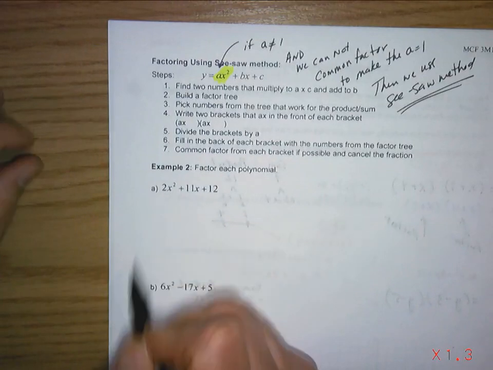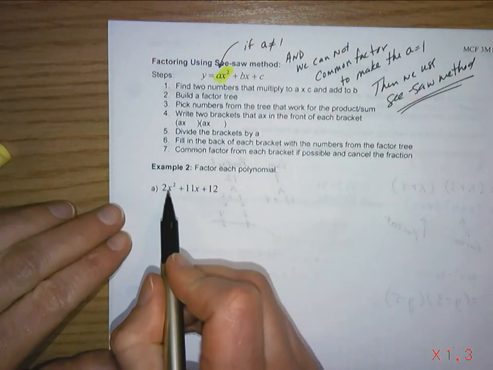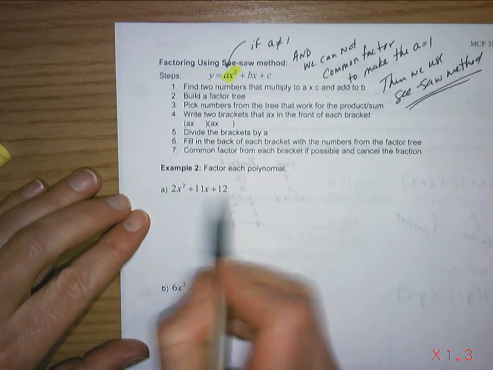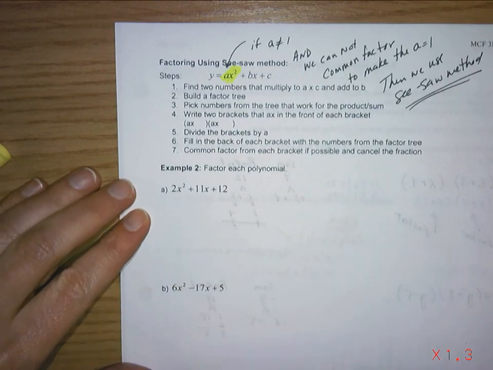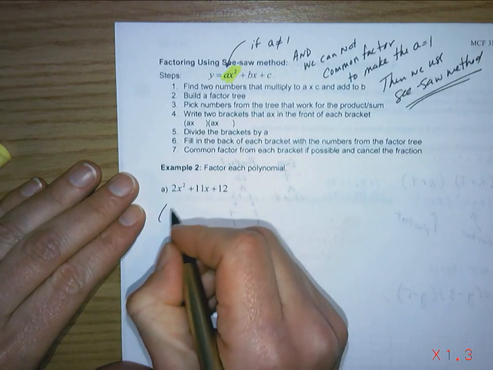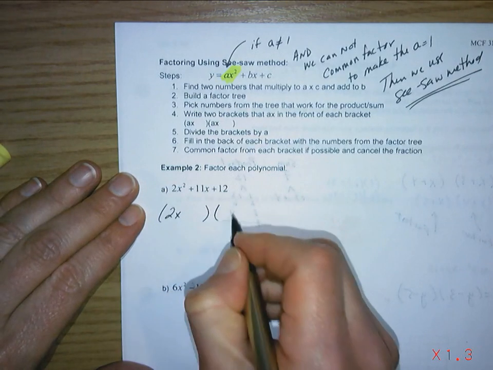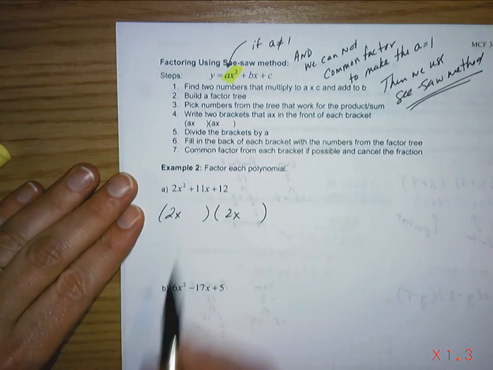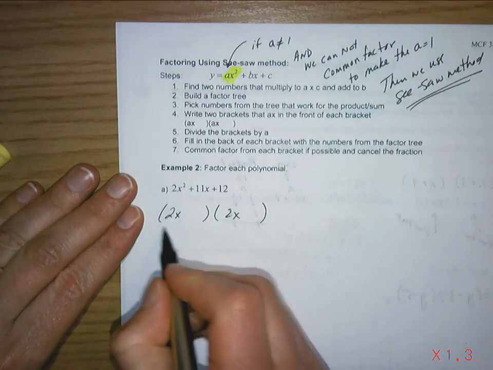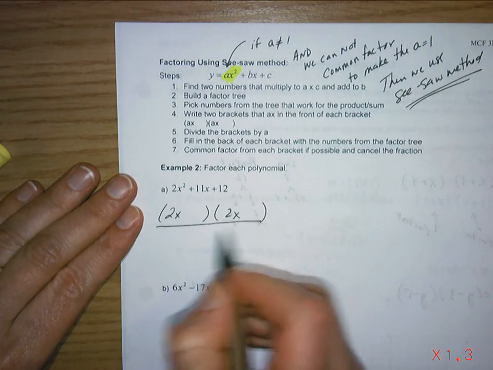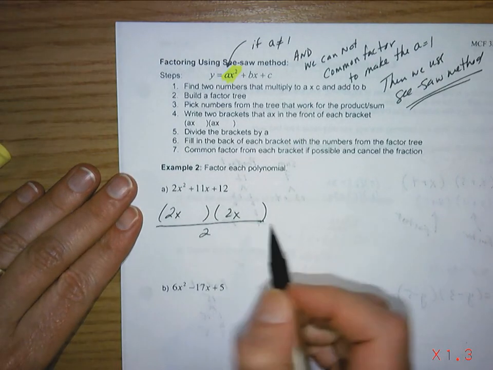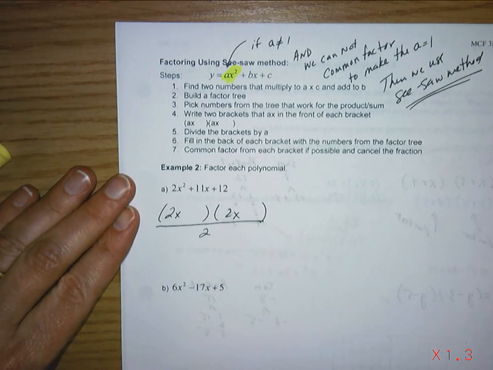I've got a 2 in front of here. It's not a 1. And notice I can't divide 11 by 2 evenly. So that's no good. I can't common factor that out. So I need a new method. The new method that we talked about was to put a 2x and a 2x in front. So this 2 goes here and this 2 goes here. The problem is when we multiply that, I'll have too many 2's. So we also divide by 2. Now that's kind of weird, but you just have to remember it. That's the way it's going to work.